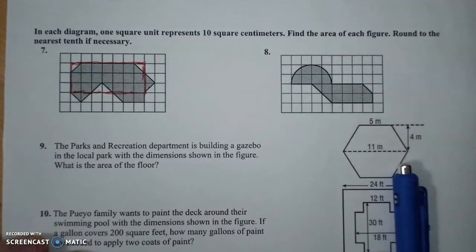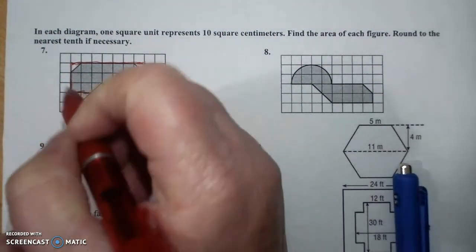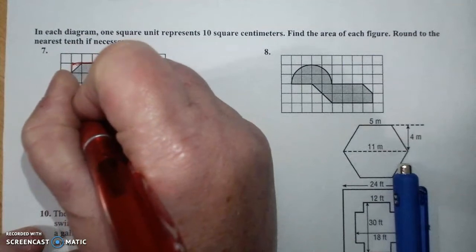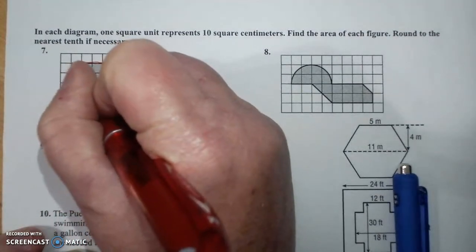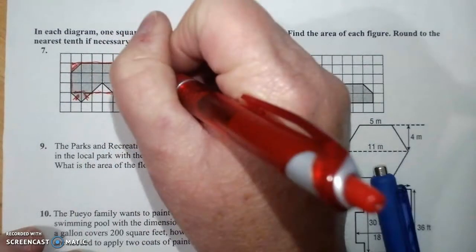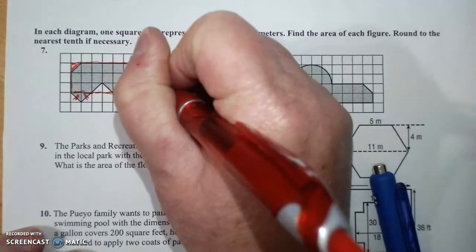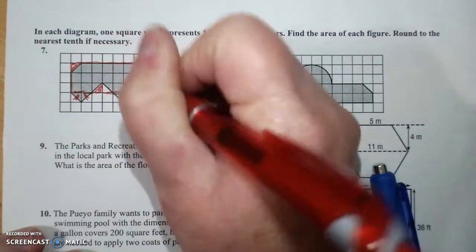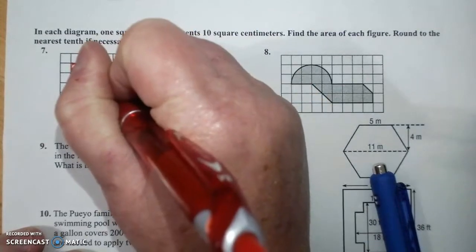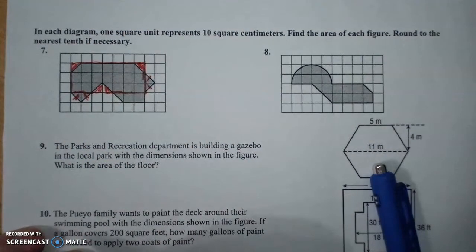And I'm going to rearrange some stuff. So I'm going to take this one from here and fill it in here. And I'm going to take this one from here and fill it in here. And I'm going to take this one from here and fill it in here. And this one from here and fill it in here.